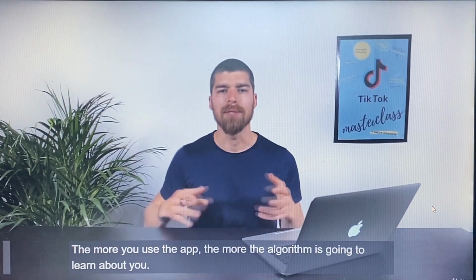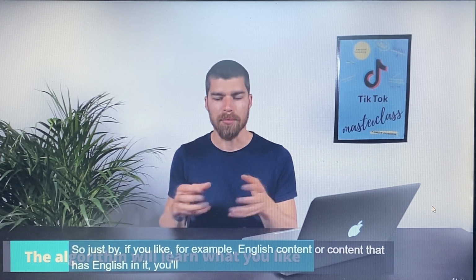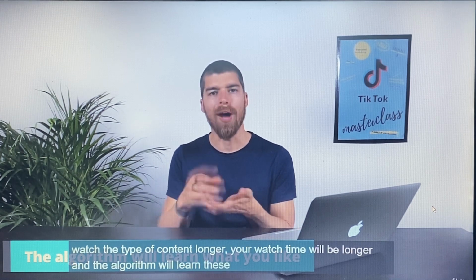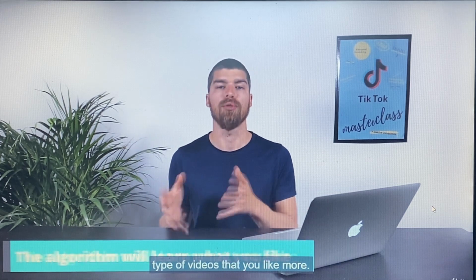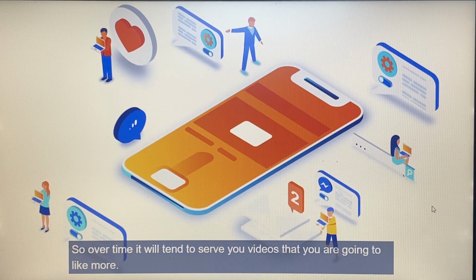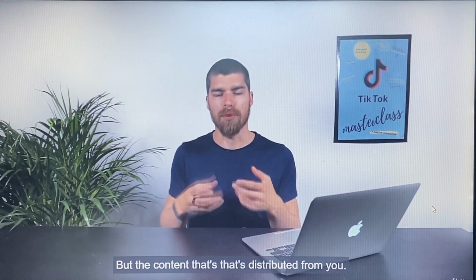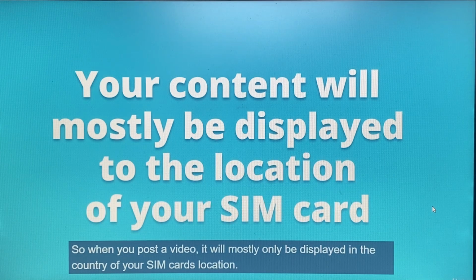The more you use the app, the more the algorithm is going to learn about you. If you like, for example, English content, you'll watch that type of content longer. Your watch time will be longer, and the algorithm will learn these are the type of videos that you like more. So over time, it will tend to serve you videos that you are going to like more. But the content that's distributed from you, so when you post a video, will mostly only be displayed in the country of your SIM card's location.